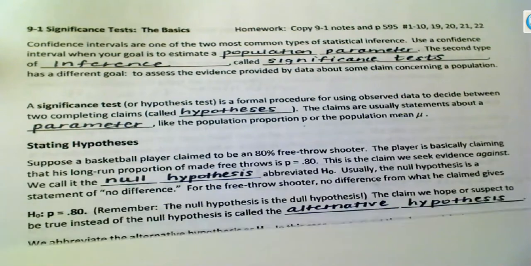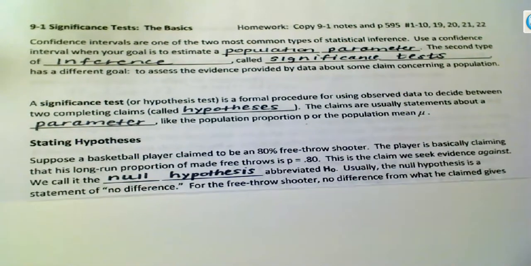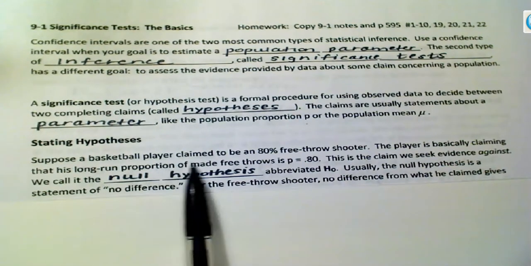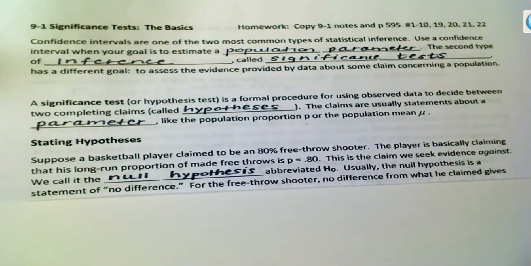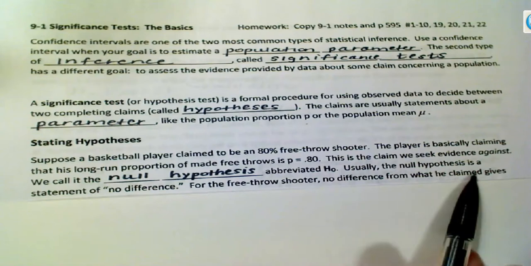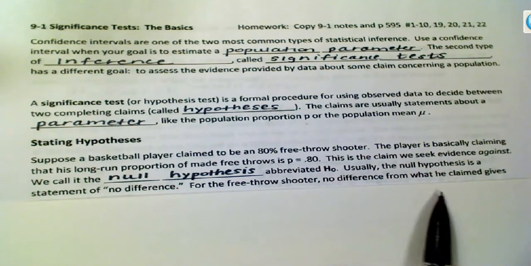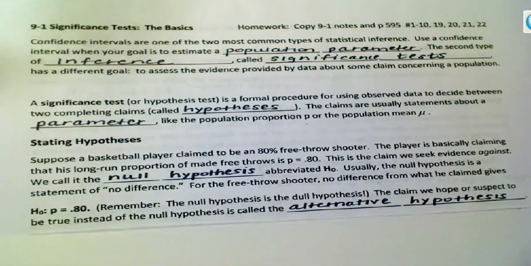Okay, so let's start talking about this first example, stating the hypotheses. Suppose a basketball player claimed to be an 80% free throw shooter. The player is basically claiming that his long run proportion of made free throws is P equals 0.8. This is the claim we seek evidence against. We call it the null hypothesis, abbreviated H sub 0. Usually the null hypothesis is a statement of no difference. For the free throw shooter, no difference from what he claimed.